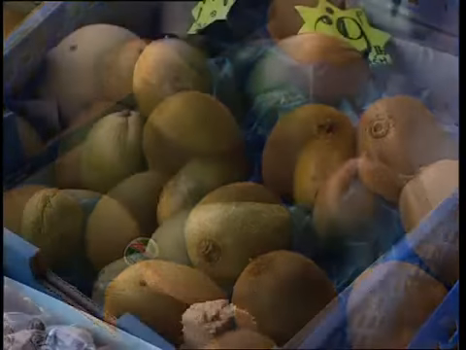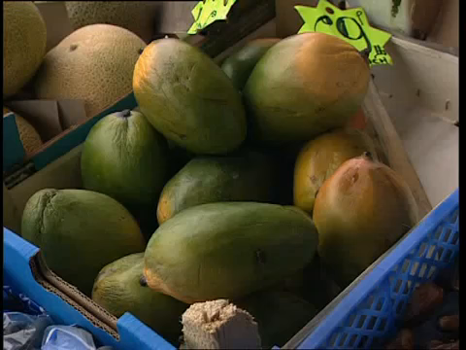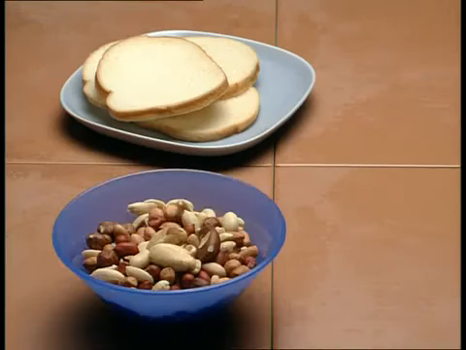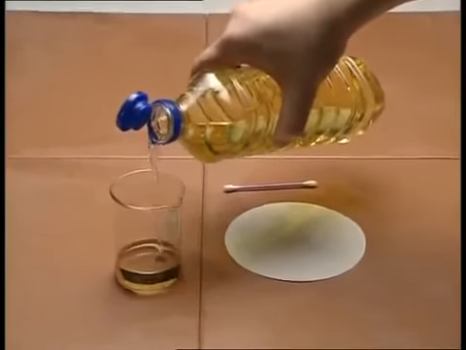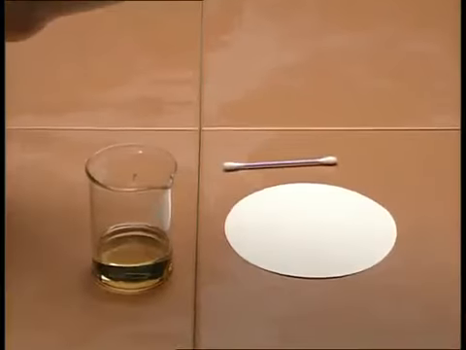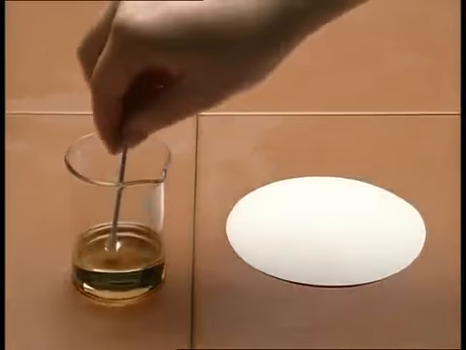To find out whether a food contains fat, carbohydrate or protein, there are some simple tests. We'll be testing bread, nuts and grape juice. The first test is for fats. Vegetable oil is 100% fat.